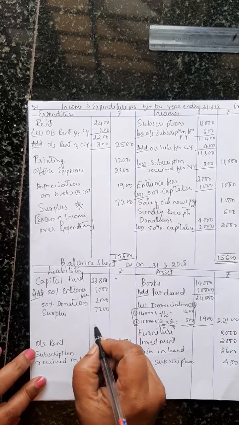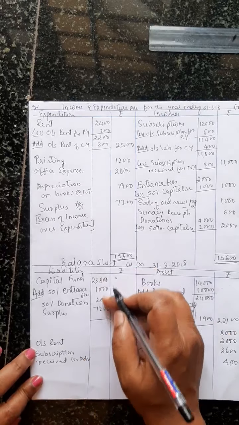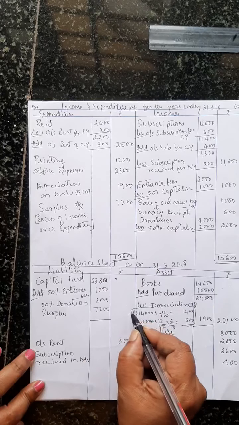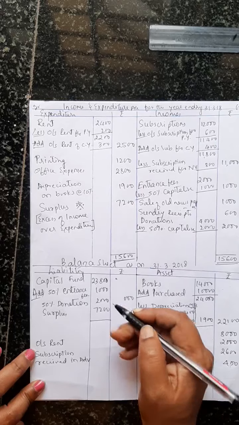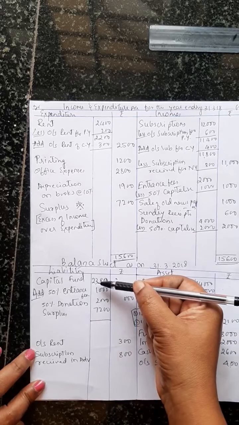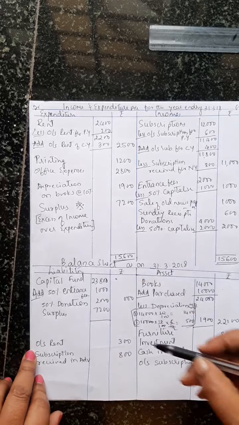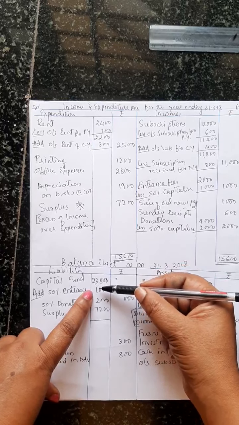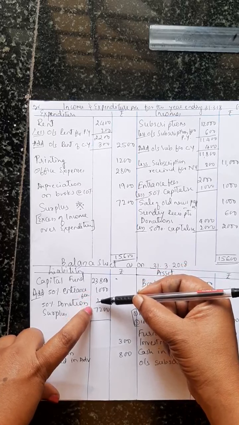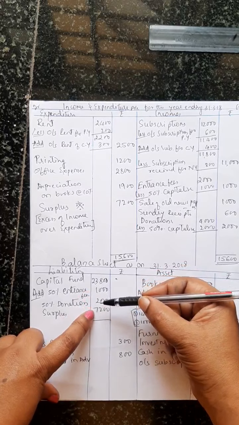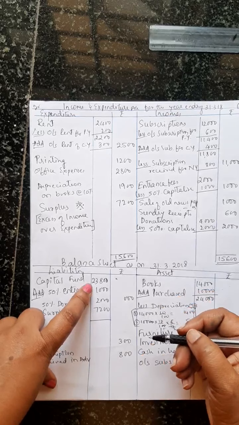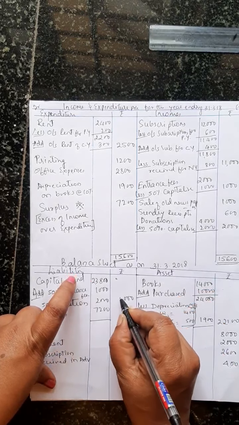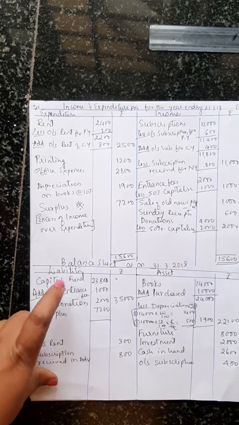This 7,200 should be added here. Then we do the total here. 10, 1 carry, then 4, 5 plus 2, 7 plus 7, 4, 14, 35,000.